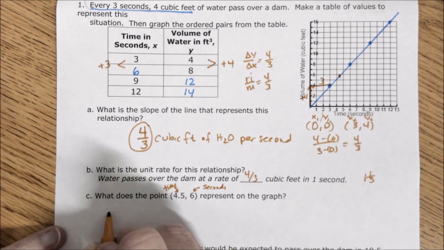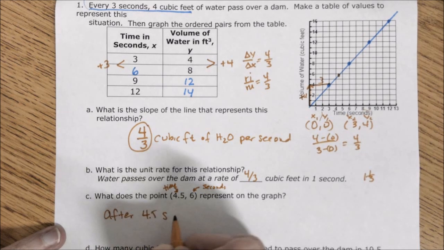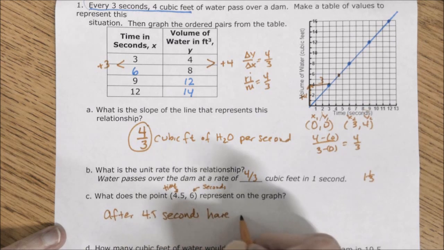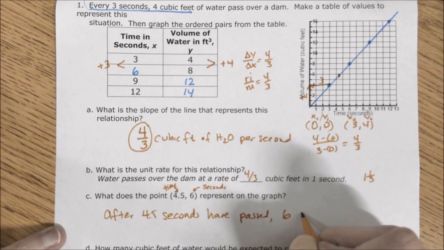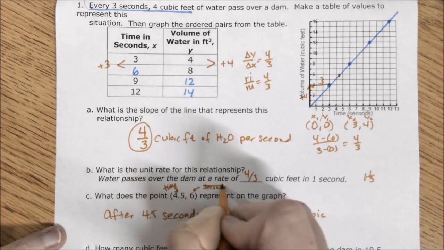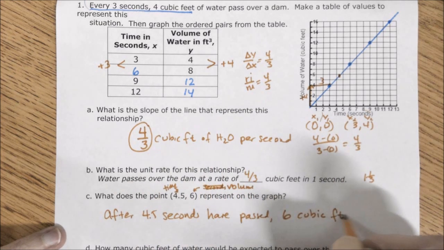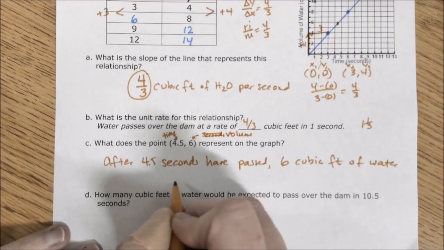What that means is that after 4.5 seconds have passed, 6 cubic feet of water passed over the dam.